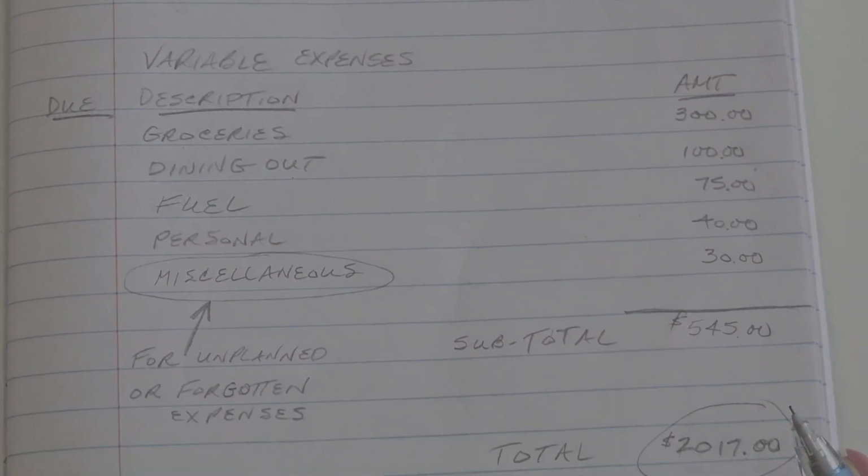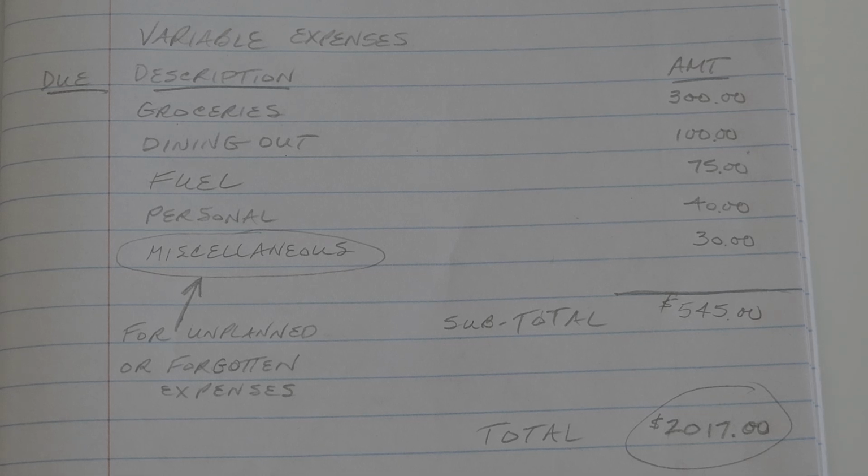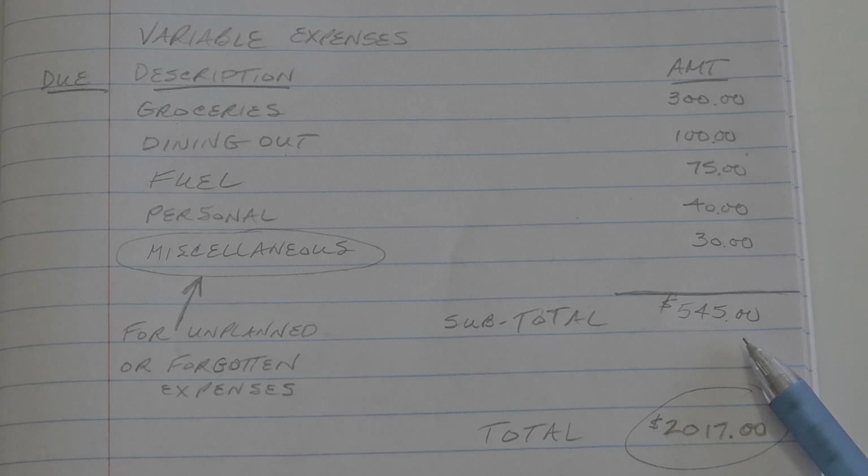Let me get this centered here. Okay. I added a miscellaneous category and highly suggest that you have one as well for unexpected or forgotten expenses. It can be used or saved based on your needs. Maybe you were a little over budget on your groceries, or maybe you have a personal expense that won't be covered by just the cash in your personal category. Use it as you see fit. All right, based on our variable guesses, the total is $545.